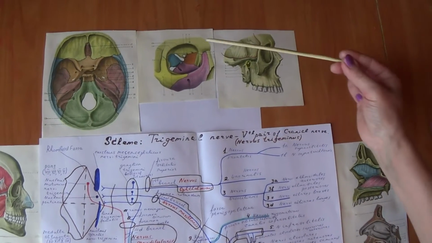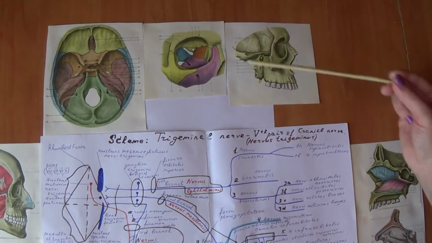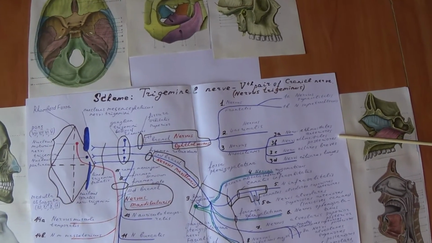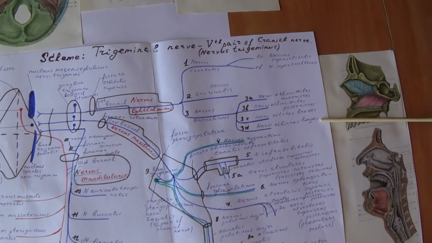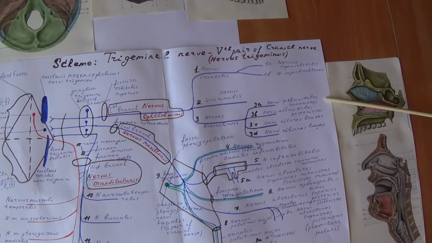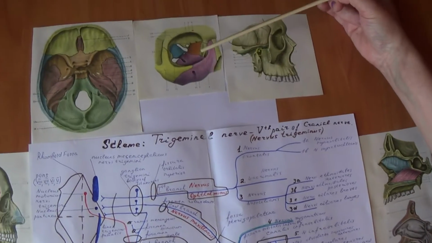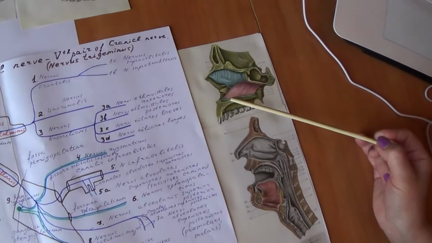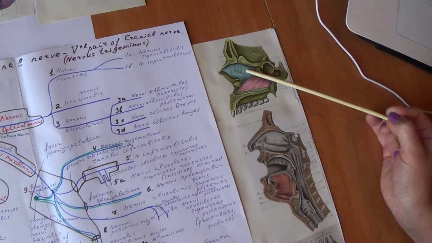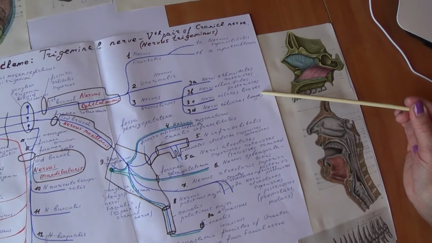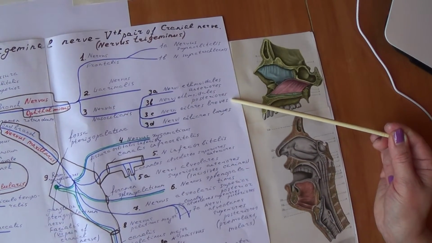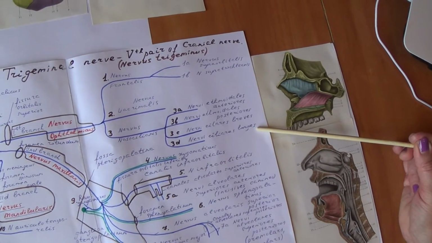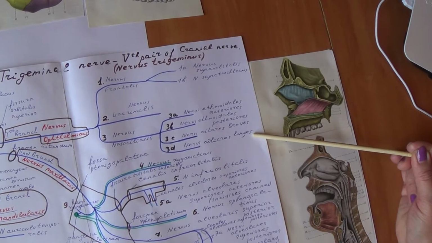The nasociliary nerve directs along the medial orbital wall and subdivides into 4 branches: the anterior ethmoid nerve, posterior ethmoid nerve, short ciliary nerves, and long ciliary nerves. The anterior and posterior ethmoid nerves exit from the orbital cavity into the nasal cavity and supply the mucosa of the anterior half part of the nasal cavity. The short ciliary nerves supply the parasympathetic ciliary ganglion of the third pair of cranial nerves, the oculomotor nerve. The long ciliary nerves supply the fibrous and vascular sheets of the eyeball.